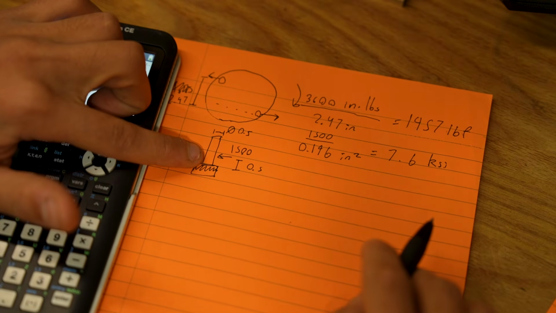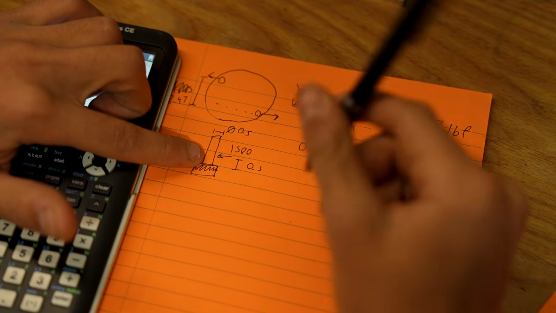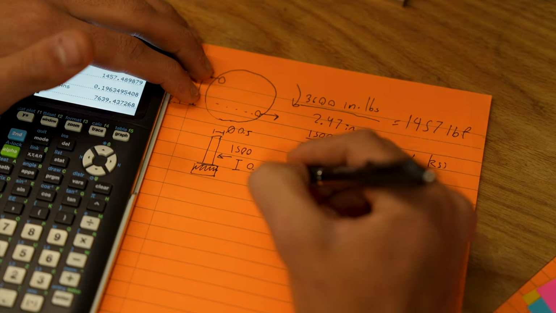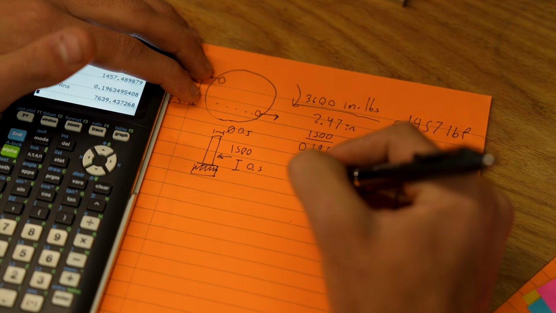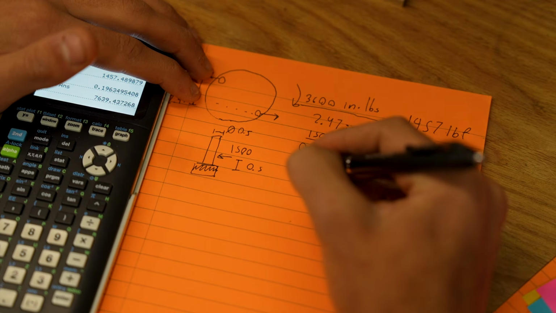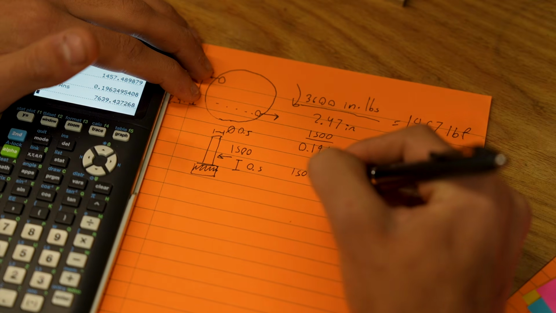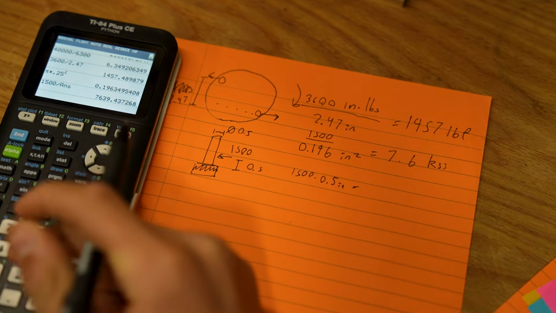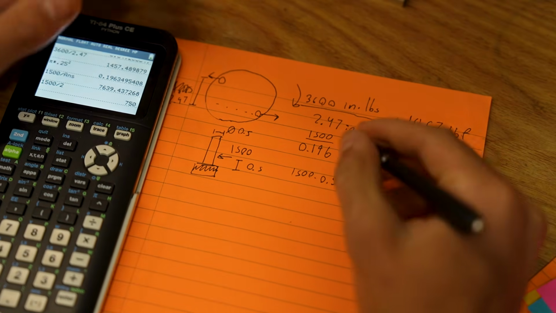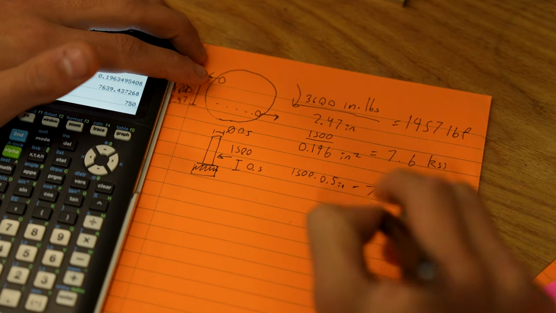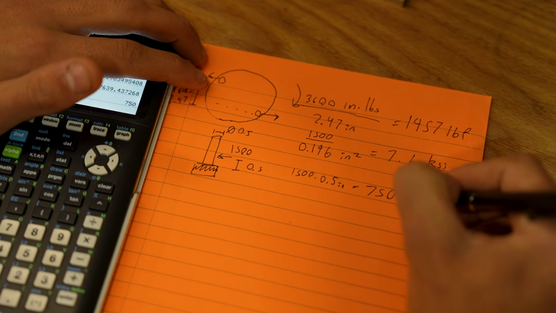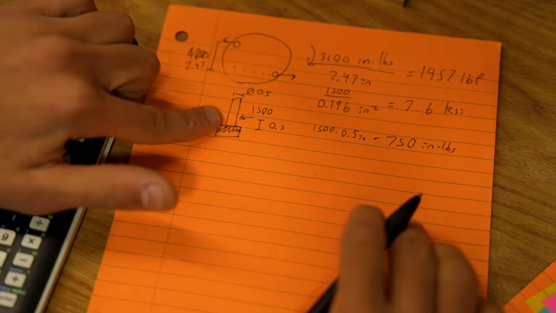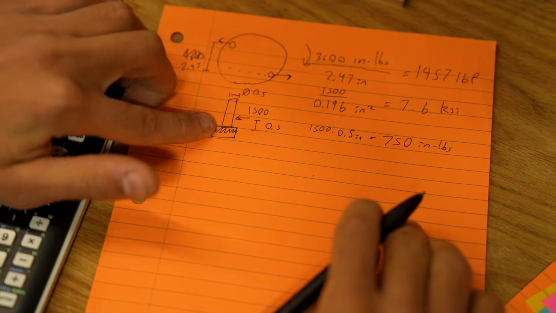Then we're going to calculate our bending force. Our moment is going to be 1,500 times 0.5 inches equals 750 inch-pounds of torque. So we are going to use a formula to find the resistance to bending of this stud.